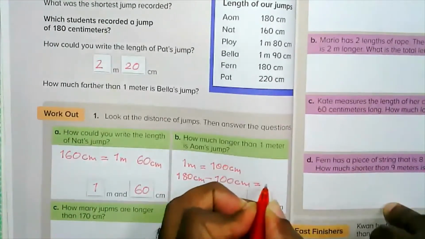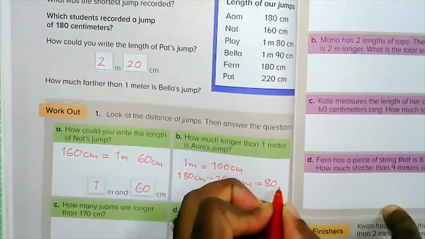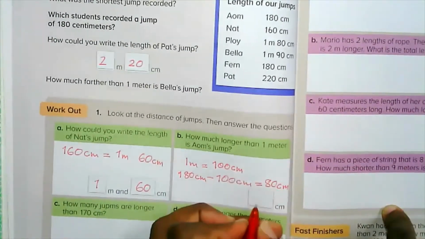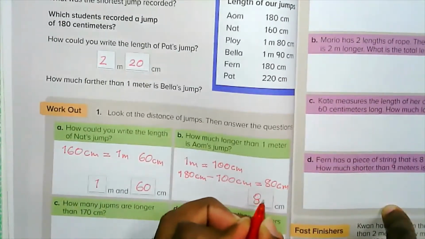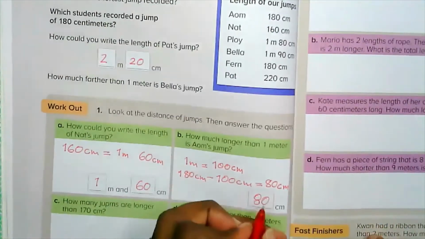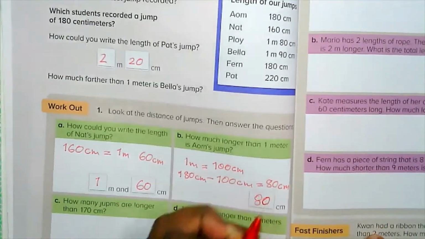So we have 80 centimeters. So the correct answer is 80 centimeters.